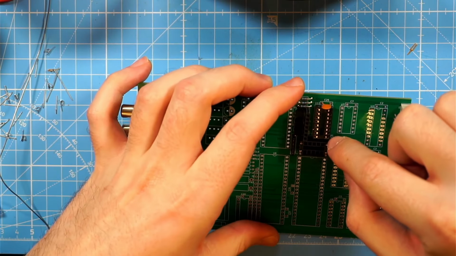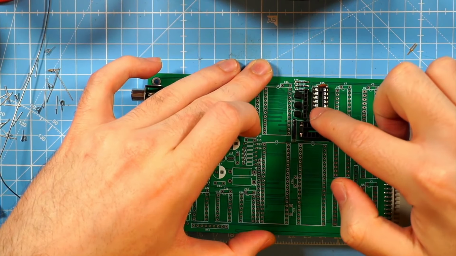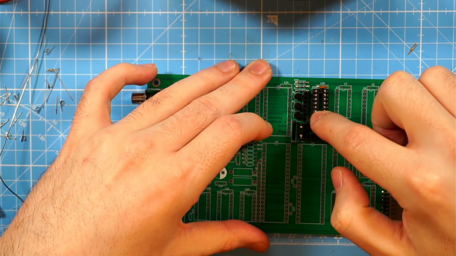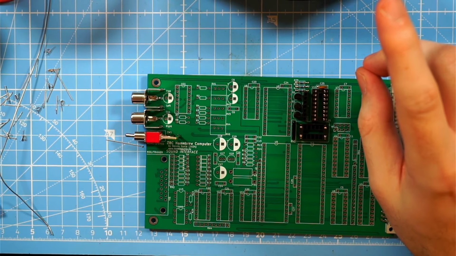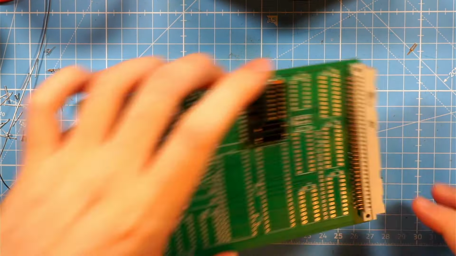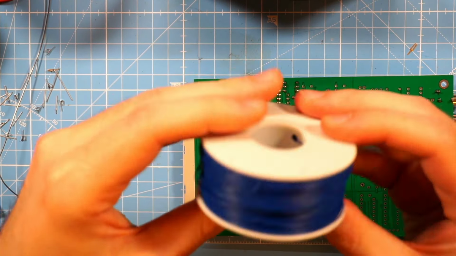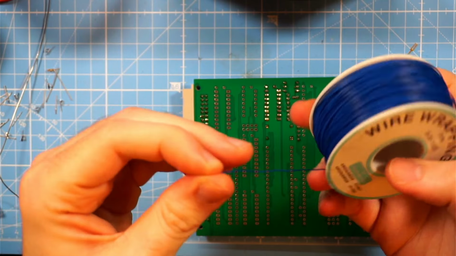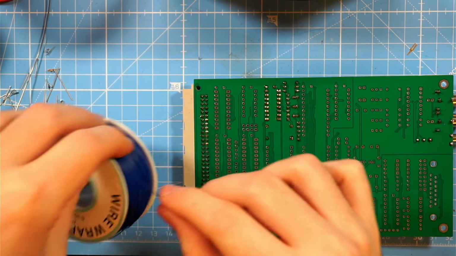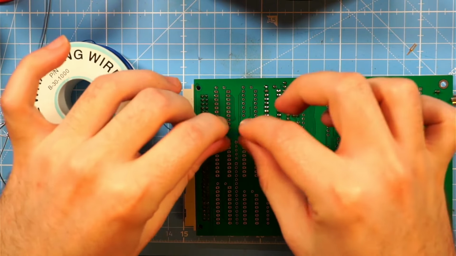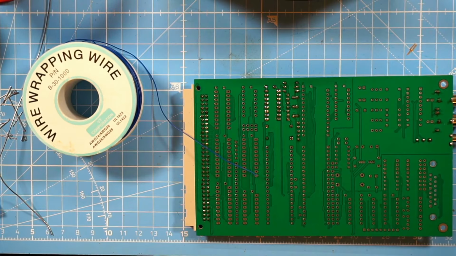I've already cut the traces right here at the beginning, because as you can see it's very tight and would be very difficult to cut them now. So next step is to actually get some wires and hook it up. I like to use this wire wrapping wire. It's very thin, easy to use. I just connect those pins up that need to be connected and hold it down with some Kapton tape.